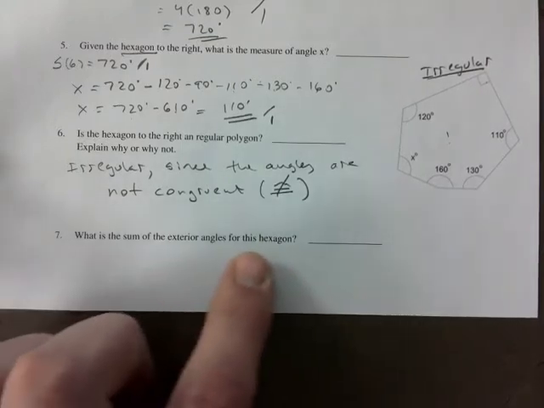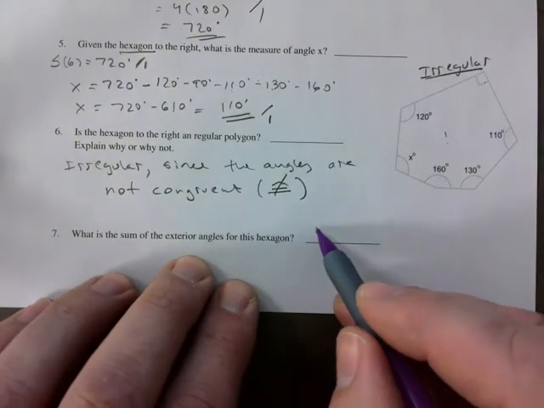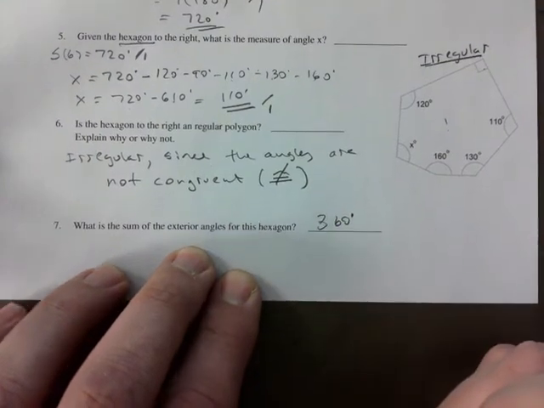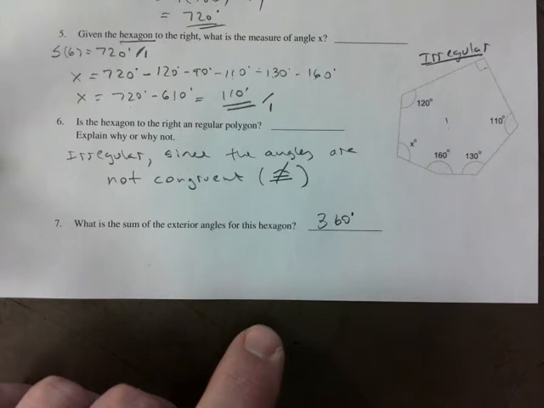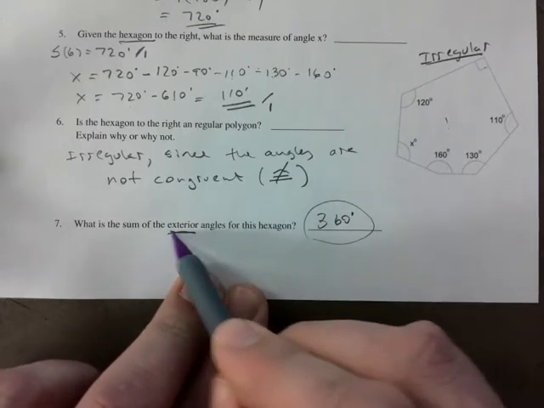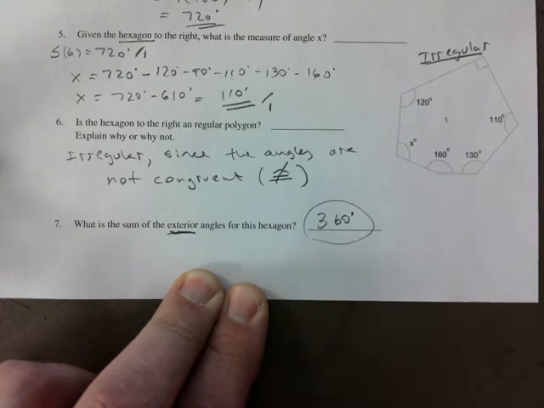What is the sum of exterior angles of this hexagon? That's just a fact. That's always 360. It doesn't matter how many sides, or if it's regular or irregular. If you added up all the exterior angles, it's always 360.